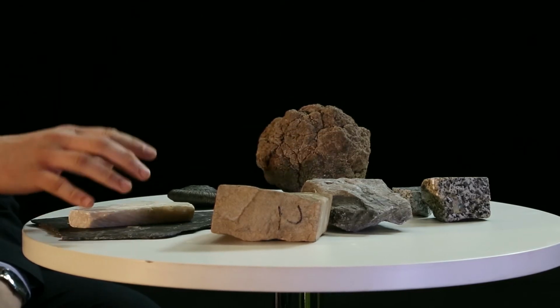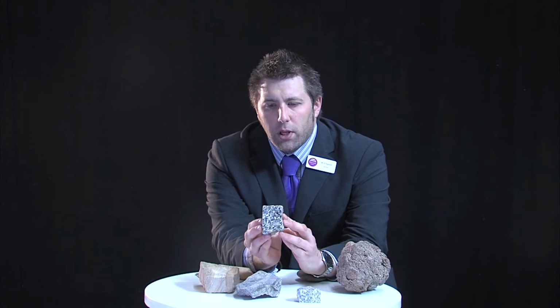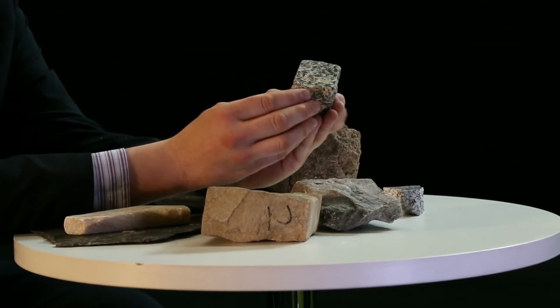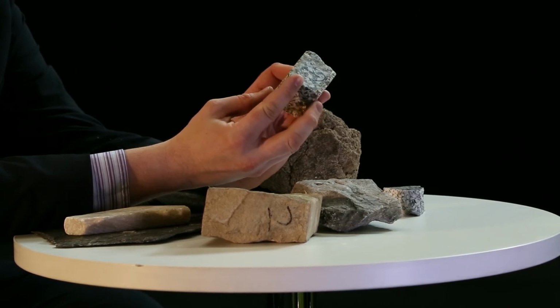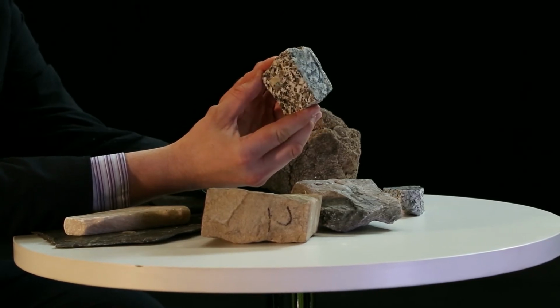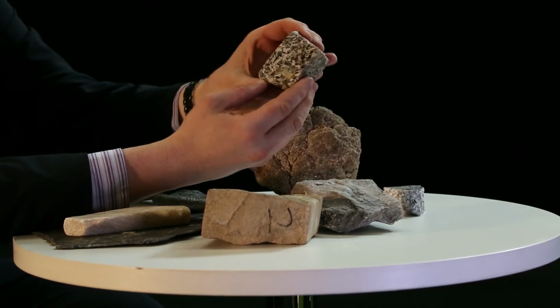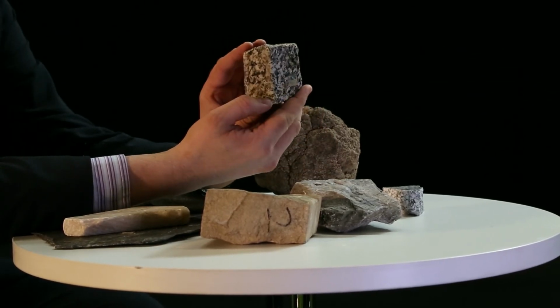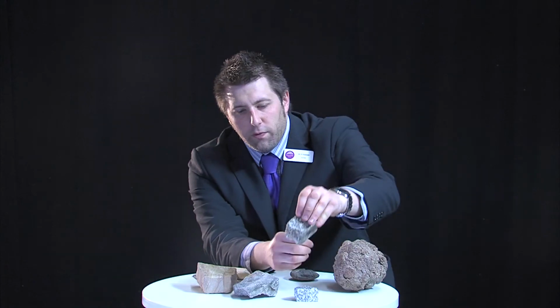The third group is called igneous. Now, igneous rock forms from lava or magma cooling. A lot of people get lava and magma mixed up. It's called lava when molten rock reaches the Earth's surface. Below the surface, it's called magma. In igneous rocks, we see crystals forming, interlocking crystals, which makes igneous rocks like this granite particularly good for decoration.